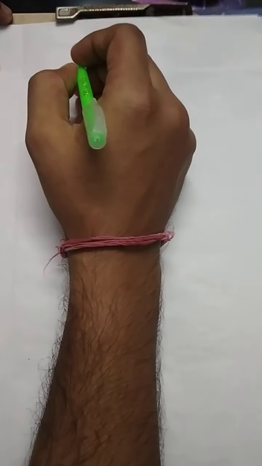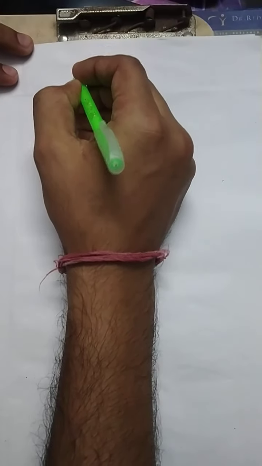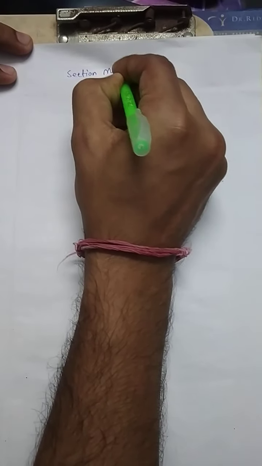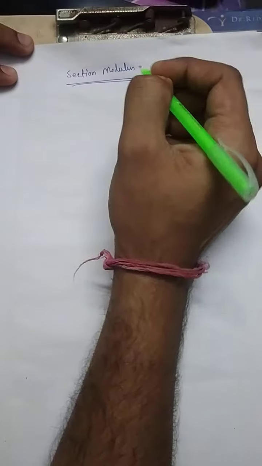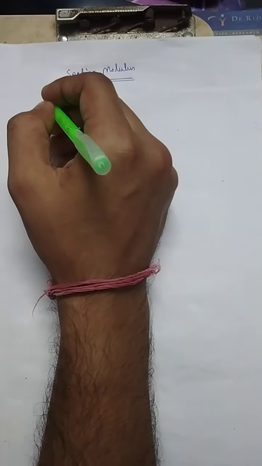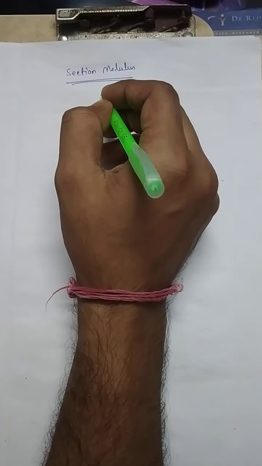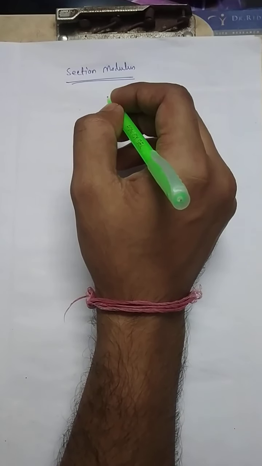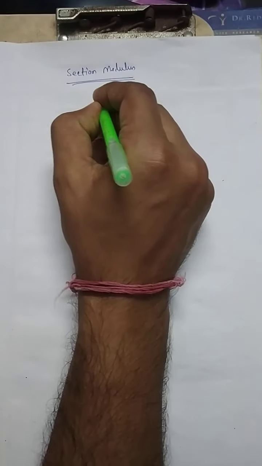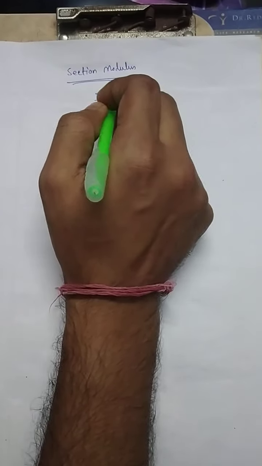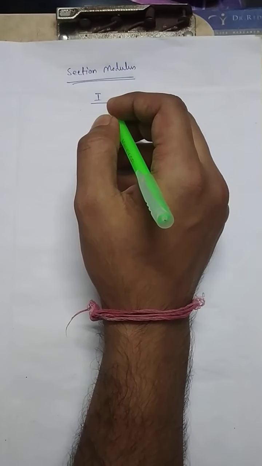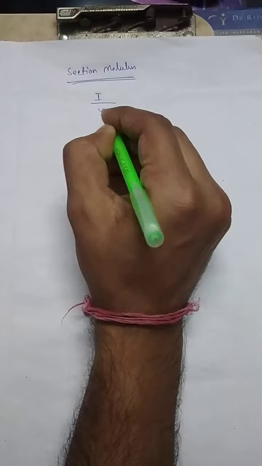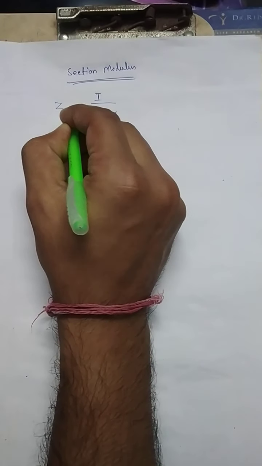In this lecture, we will learn about section modulus. Section modulus is the ratio between the moment of inertia about the neutral axis to the distance of the outermost layer from the neutral axis, so y max, and that is represented by the letter Z.